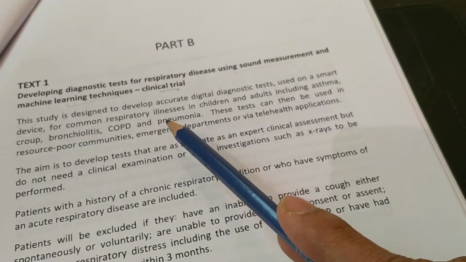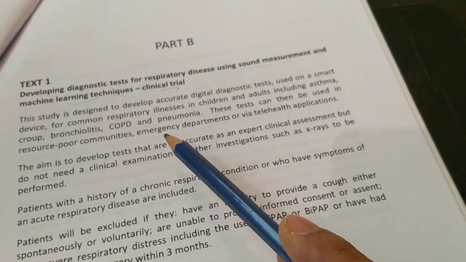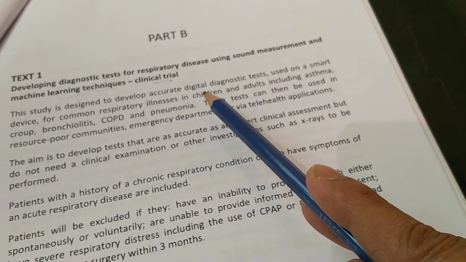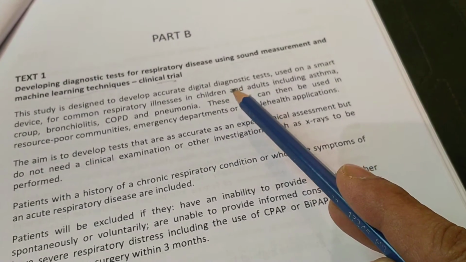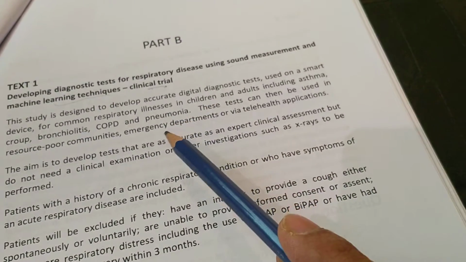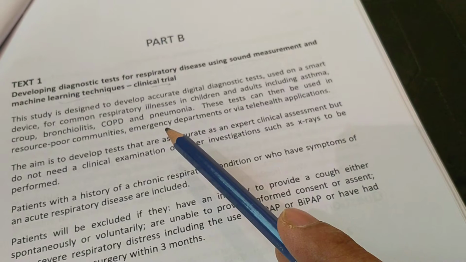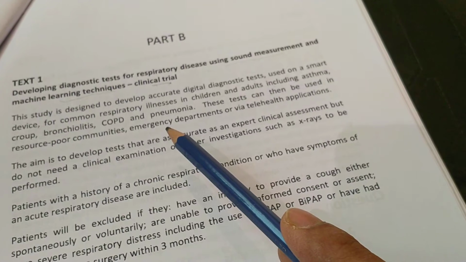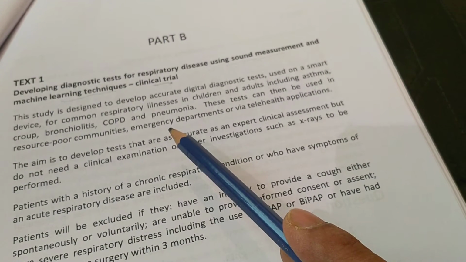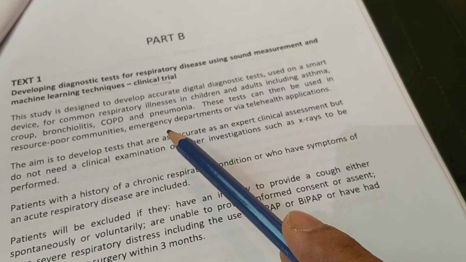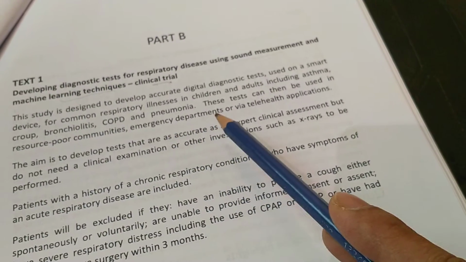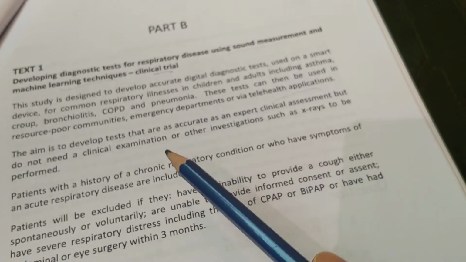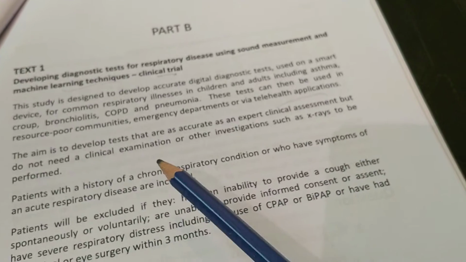Then they provide additional information about this clinical trial. This study is designed to develop accurate digital diagnostic tests used on a smart device for common respiratory illness in children and adults, including asthma, croup, bronchiolitis, COPD, and pneumonia. These tests can then be used in resource poor communities, emergency departments, and via telehealth applications. So they are explaining where we can apply this trial.